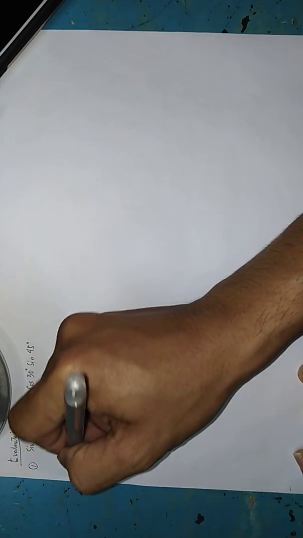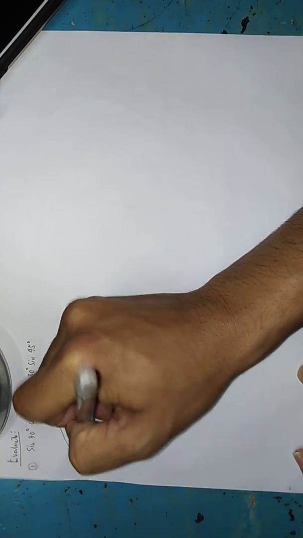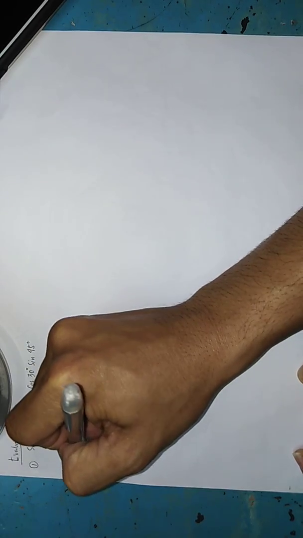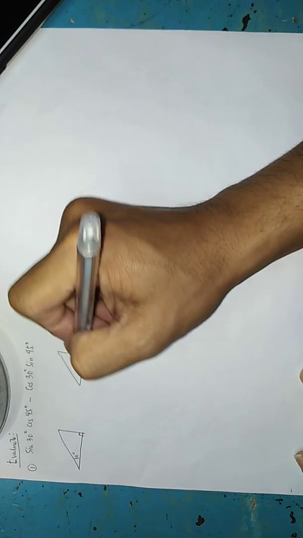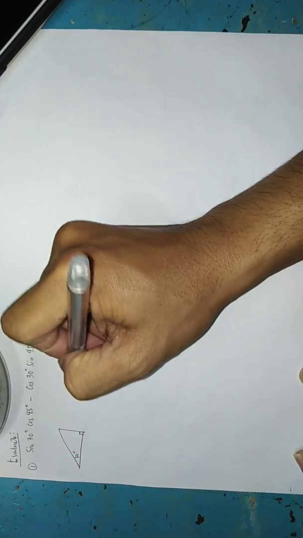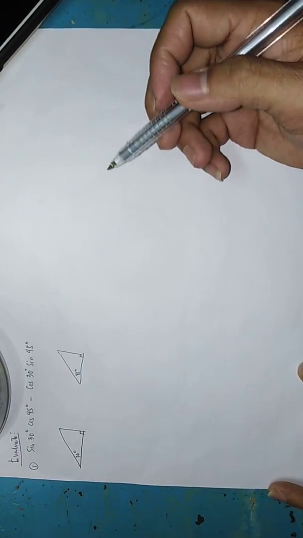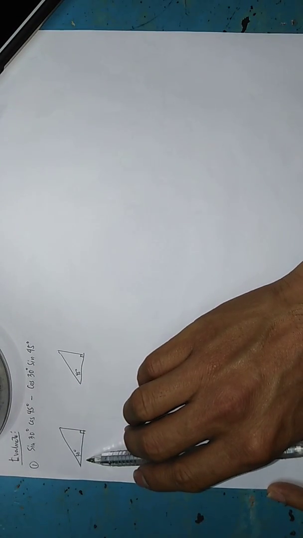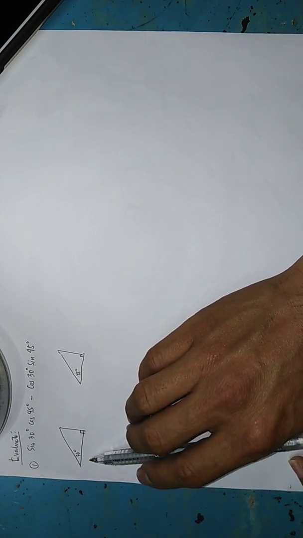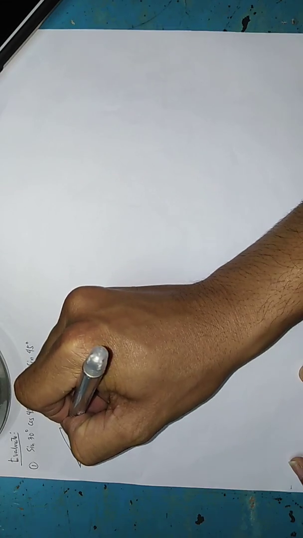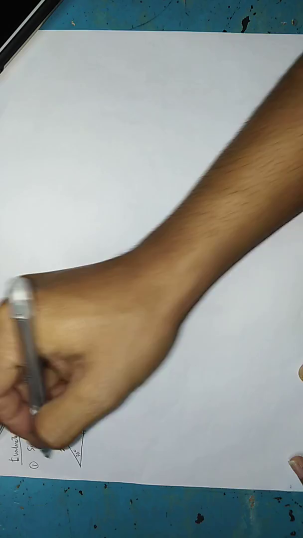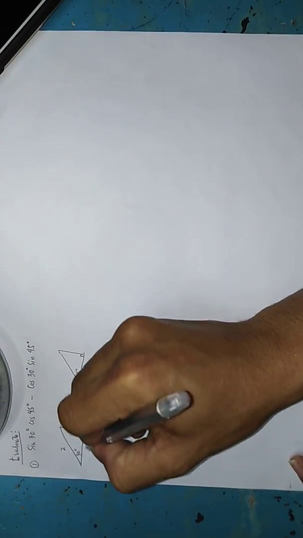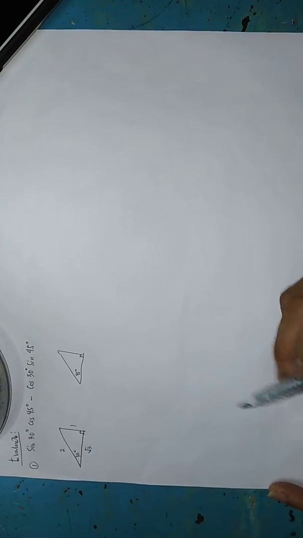First, you should know how to solve for 30 degrees and for 45 degrees. What is the shortcut? Let's put the sides. For 30 degrees, it's a 30, 60, 90 triangle. The opposite of 30 is 1. The hypotenuse is always 2. Then the other missing side is square root of 3. So 1, 2, square root of 3.